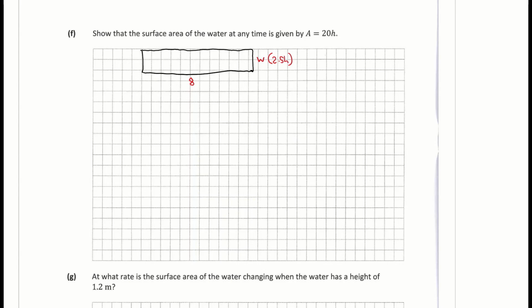So basically what they want you to do is find the area of that rectangular shape. And the formula for the area of a rectangle is length by width. The length of my rectangle here is 8 and my width is 2.5h. And when I multiply 2.5 by 8, I get 20h. And as simple as that. So that's part F. Just a little bit of substitution. Instead of calling it W, we're calling it 2.5h.